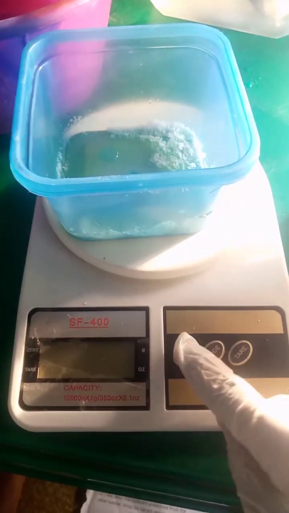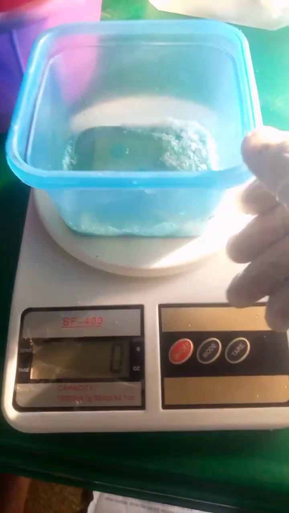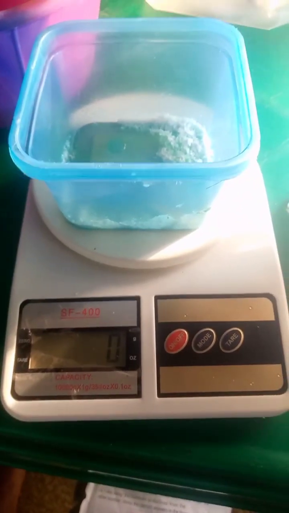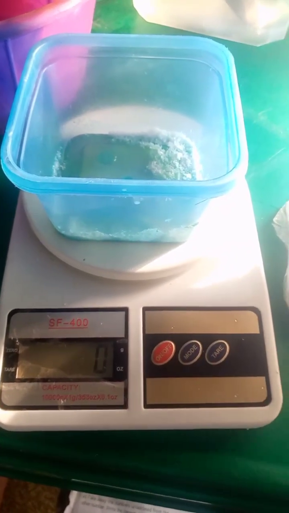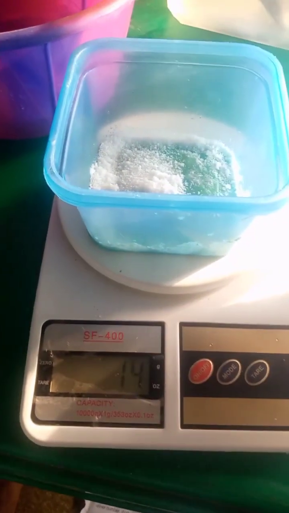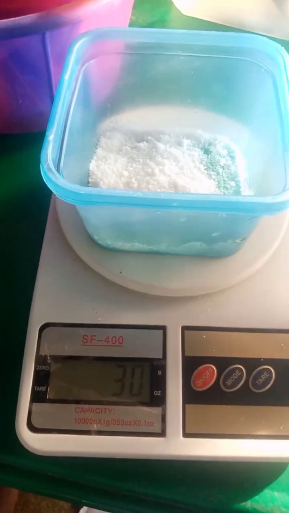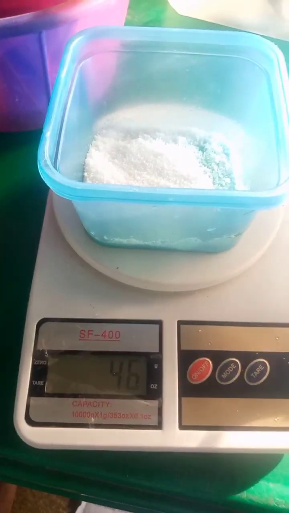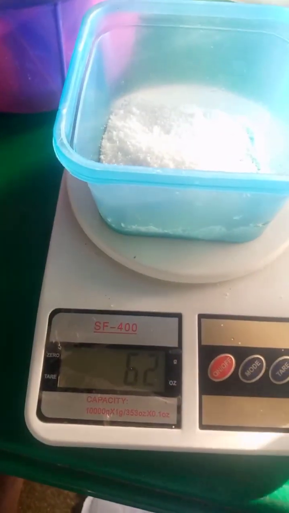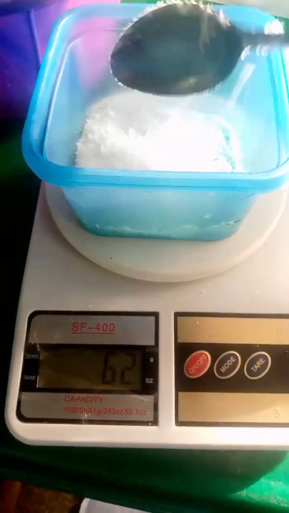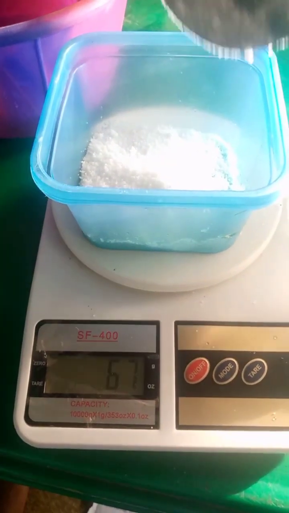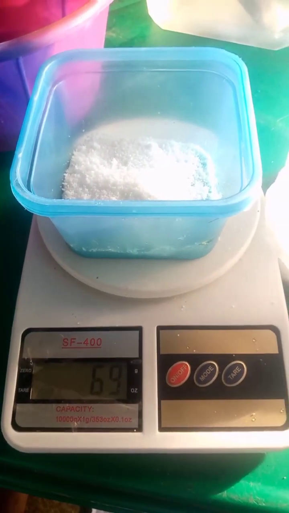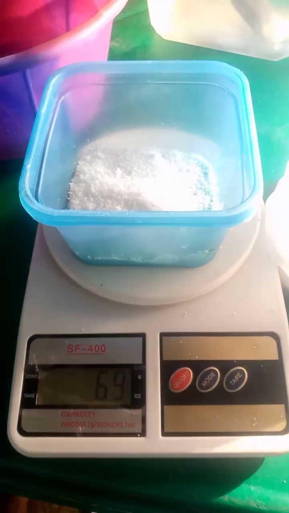So we are going to measure our caustic soda. I'll go back to 0. We're going to use 69 grams of caustic soda. That is 69 grams of caustic soda.